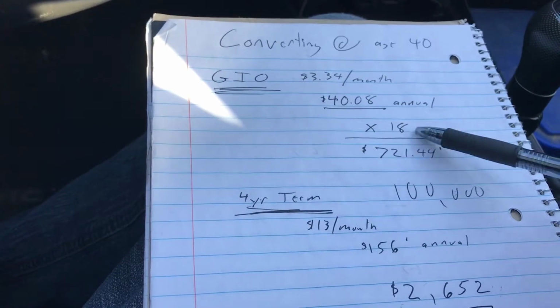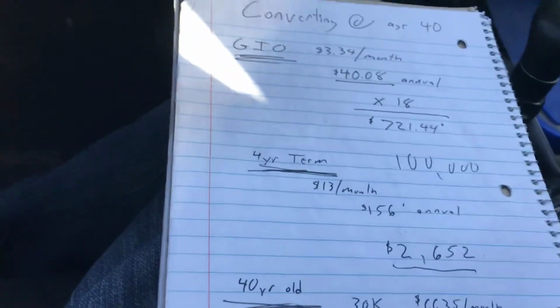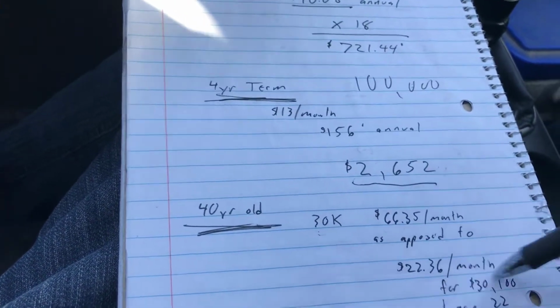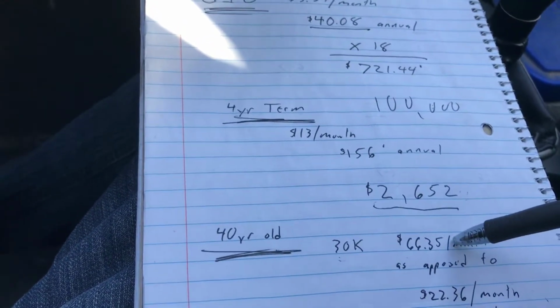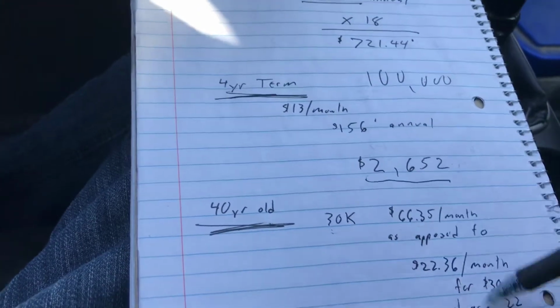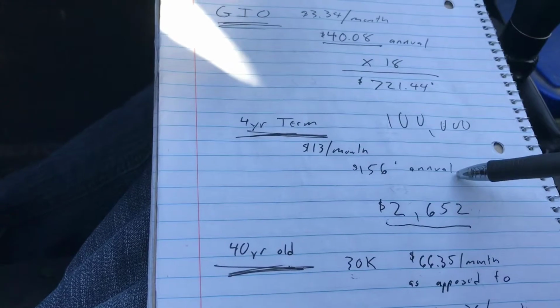So attaching the GIO here, you'll see it is way better numbers-wise to do so. So then after age 40, they're only paying $22.36 a month for their $30,000, as opposed to converting when they're 40 and now paying $66 forever. That sucks. So it's better to do whole life with the GIO as opposed to the 4-year term in the long run.